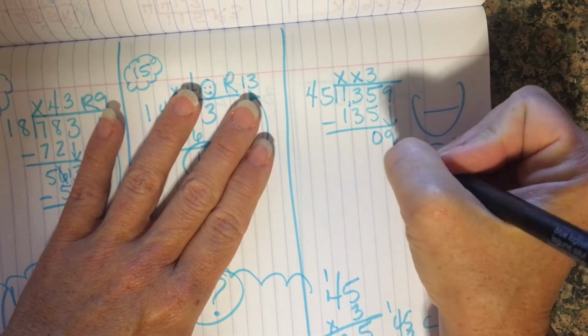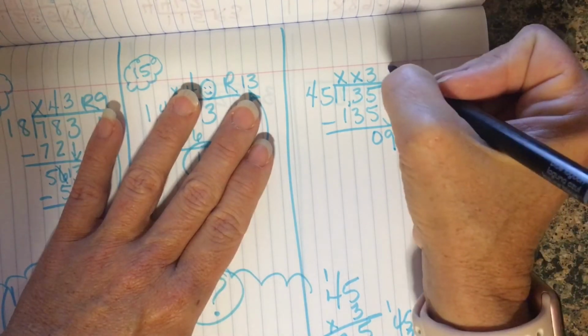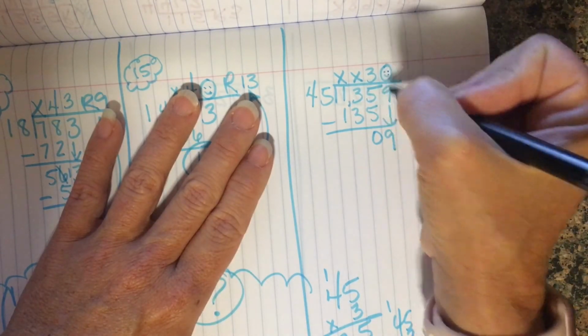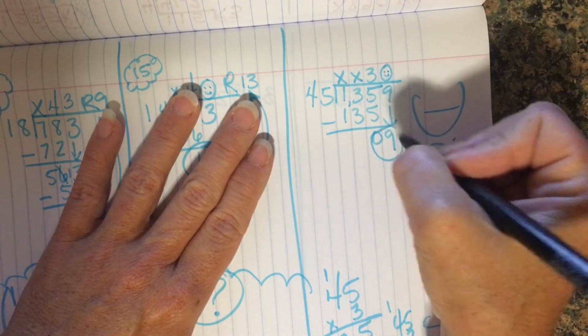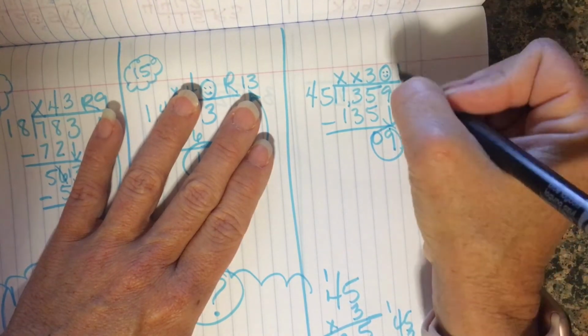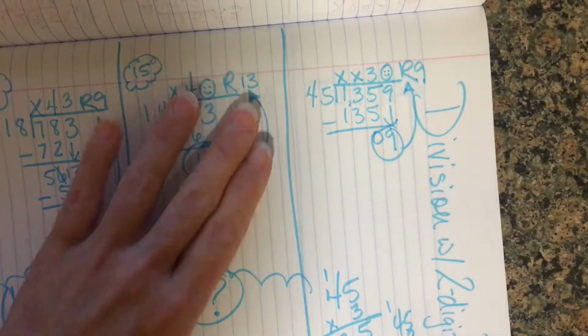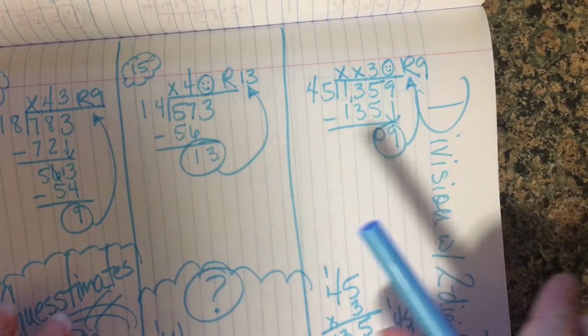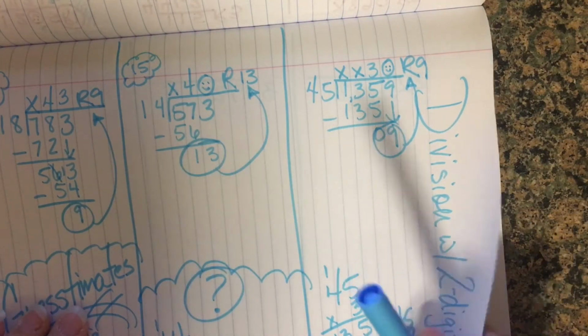Subtract. I bring down the 9. I obviously have to put a 0 here because 9 divided by 45 isn't going to work. And this goes up to the top and becomes a remainder 9. Flip the page over.